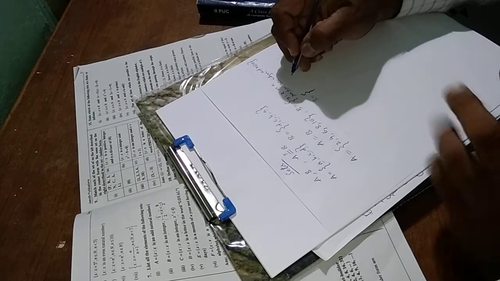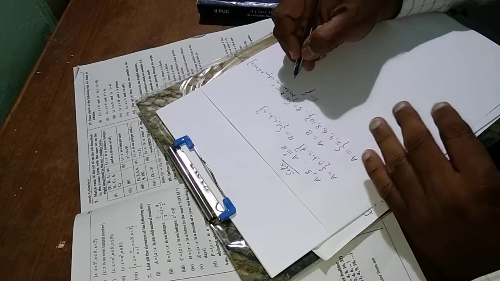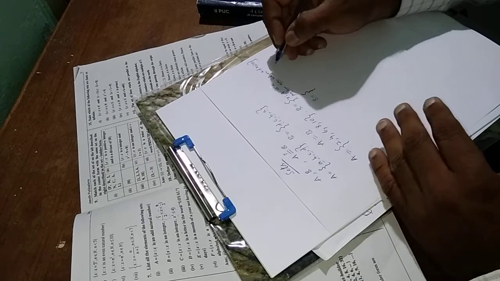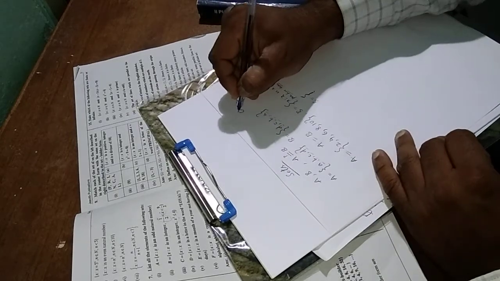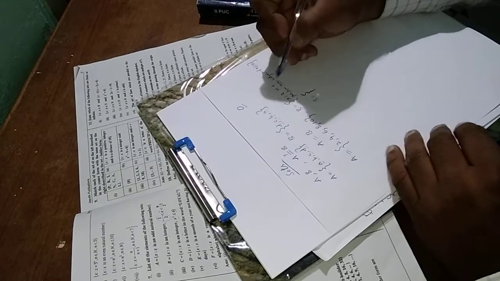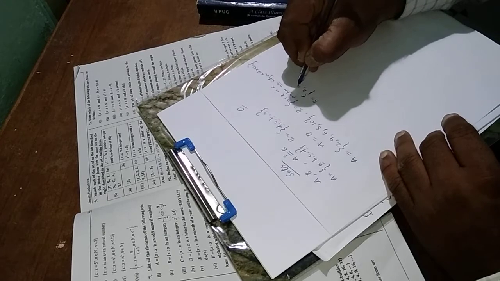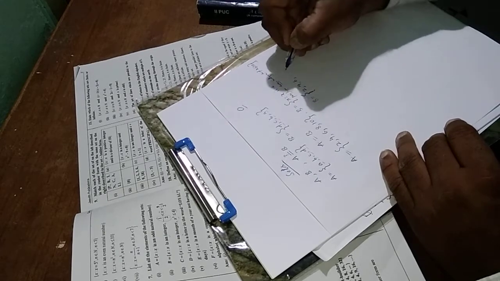So we cannot take negatives like -2, -4, -6. We have to take 2, 4, 6. 0 is also an even number, but 0 is not positive. 0 is a neutral number, so we cannot take 0. We'll take 2, 4, 6.